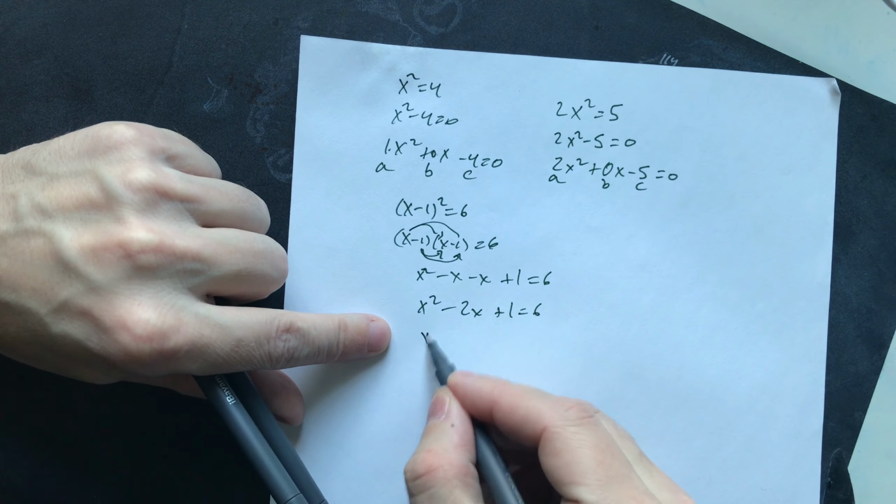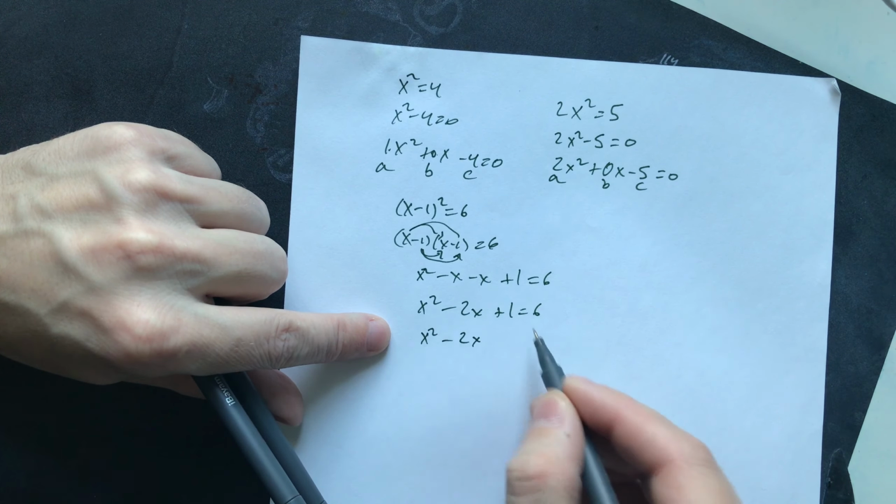Move the terms over. x squared minus 2x, 1 minus 6 here is going to be a negative 5 is equal to 0. So I'm subtracting 6 from both sides. Now again, this is your a, this is your b, and this here is your c. So you could plug into the quadratic formula from here.